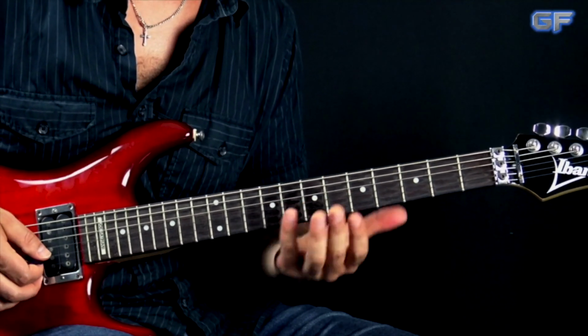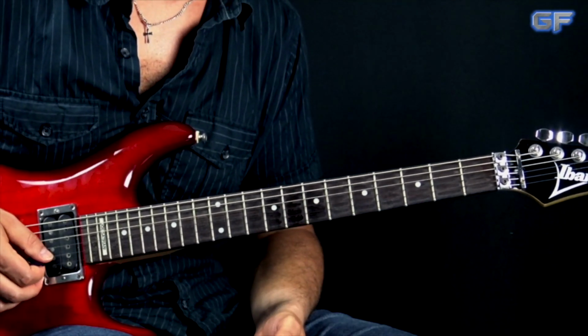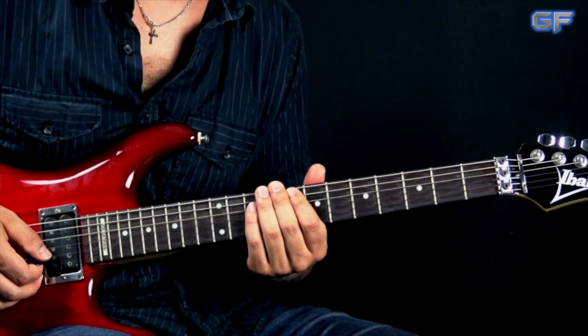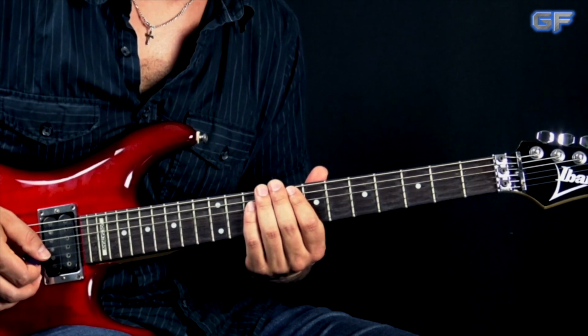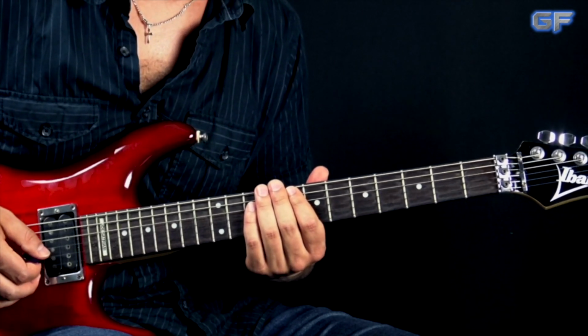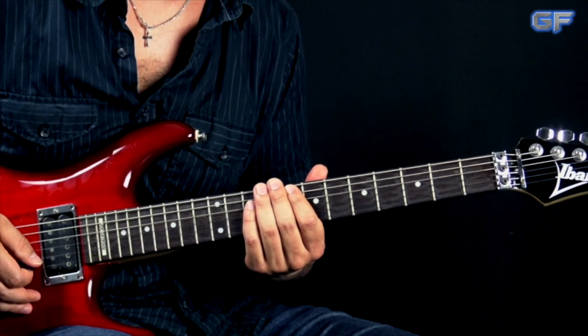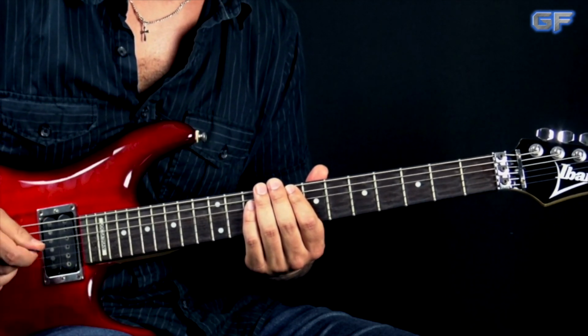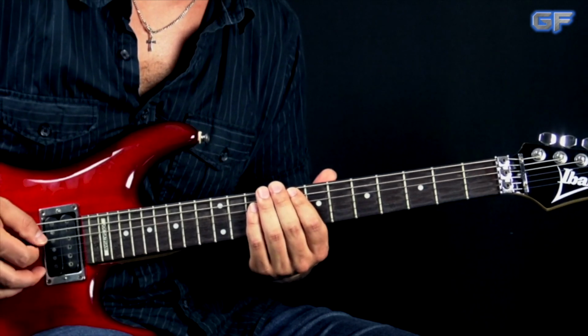So it's a little bit complicated to explain in words. The best way is just to listen carefully. So what I'm going to do is I'm going to play the whole intro one more time. You can see all of the notes, the chords, and the rests in the tablature. So just slowly, the intro goes like this.